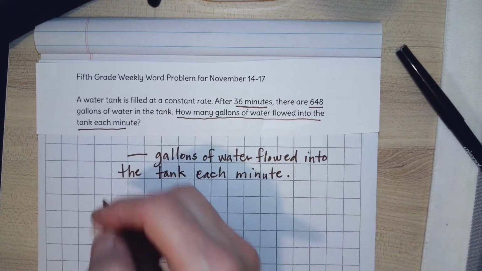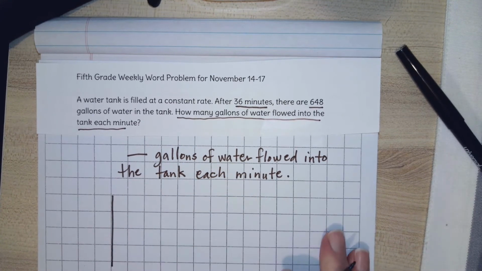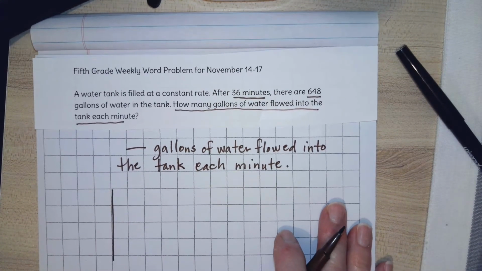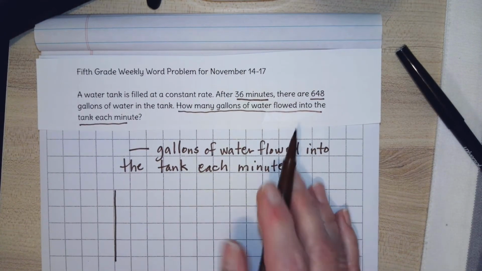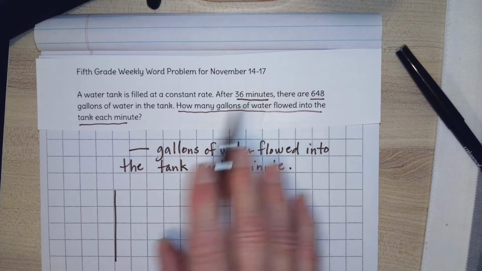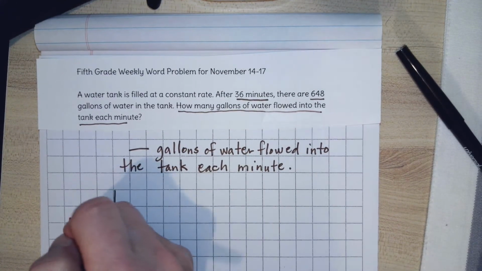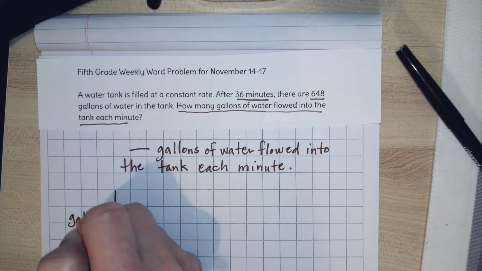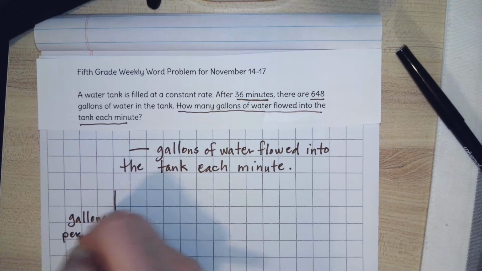So I'm going to make my bar model, which is sometimes called a tape diagram and sometimes called a strip diagram. What I'm looking for is how many gallons of water flowed each minute, so I'm going to write on this side, gallons per minute.